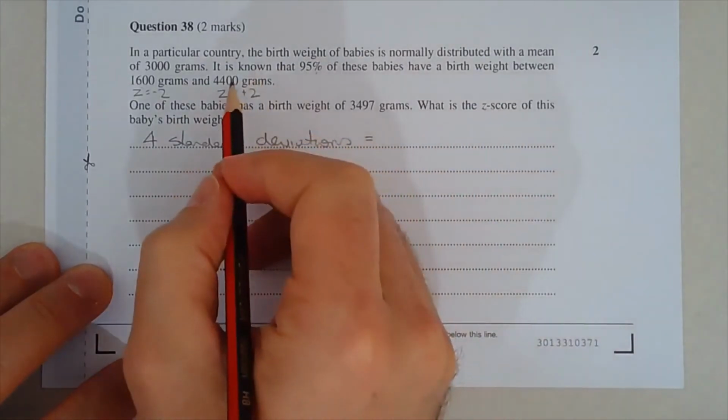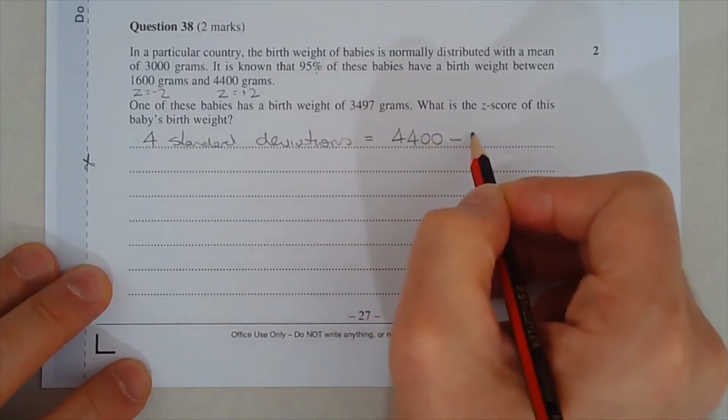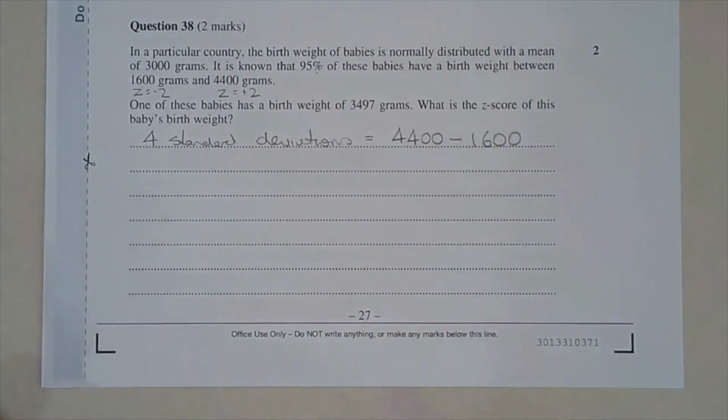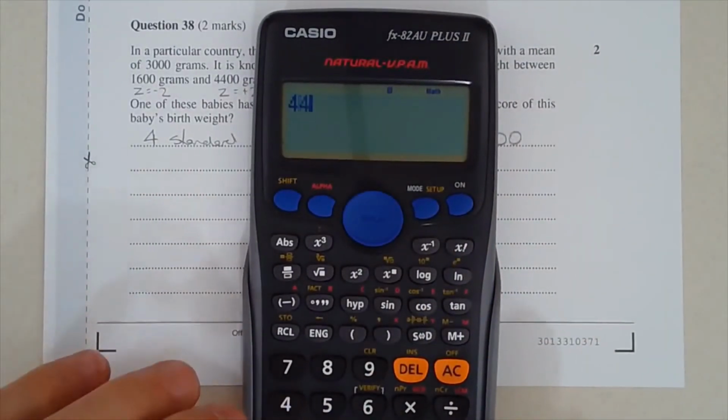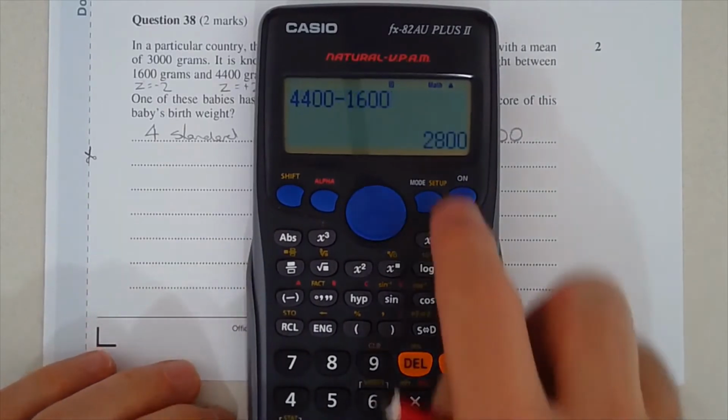is equal to 4,400 minus 1,600. Okay. So 4,400 minus 1,600, and we have 2,800.